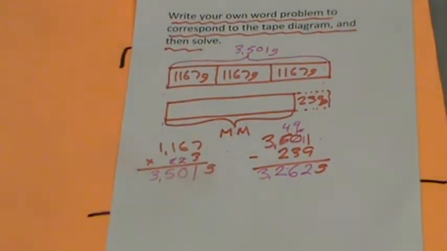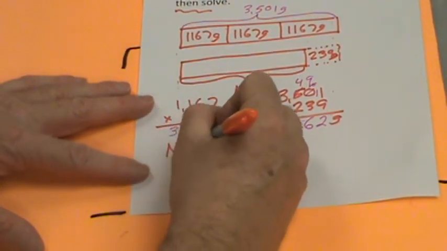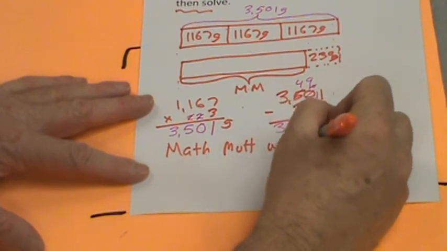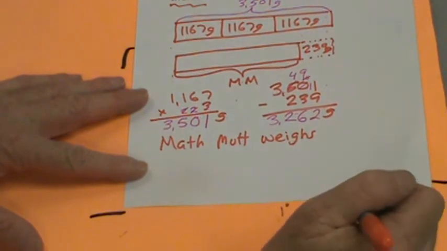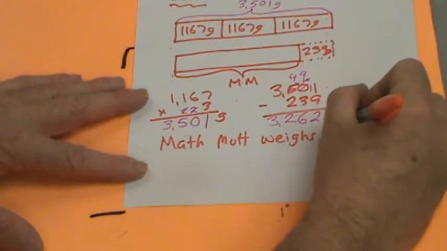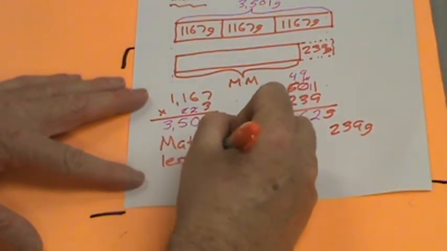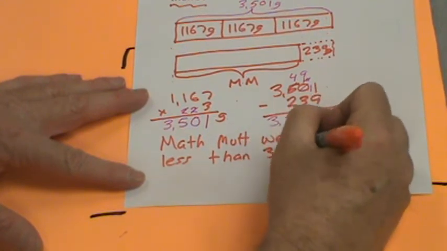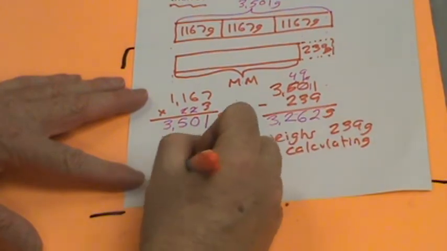So let's say Calculating Cat weighs 1,167 grams. We could say Math Mutt weighs 239 grams less than 3 Calculating Cats.